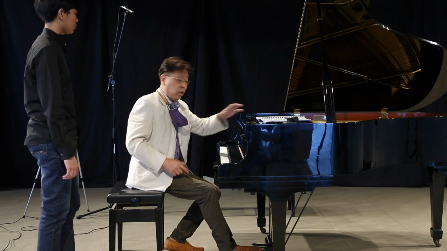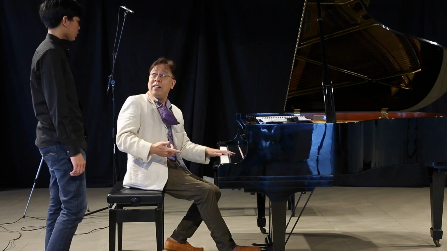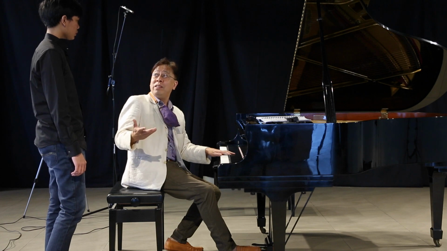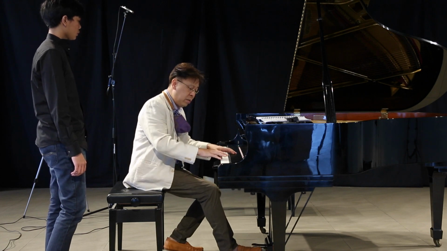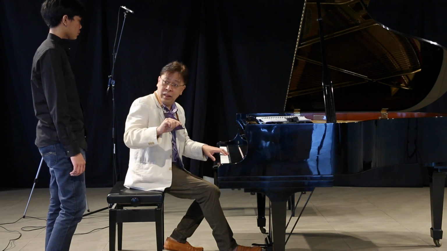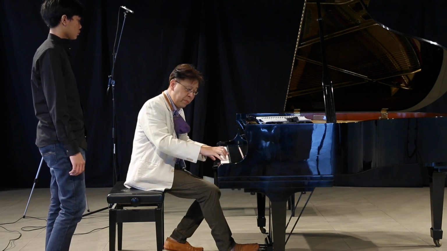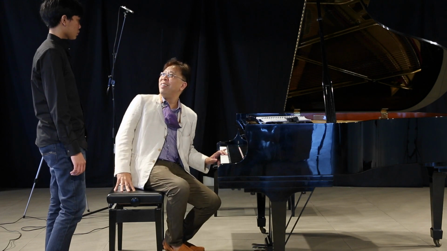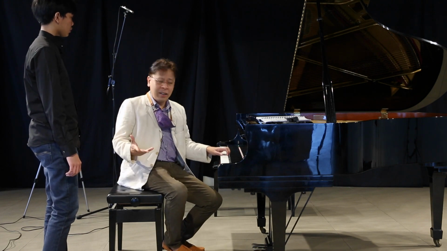I know it's staccato, but isn't that not staccato even with pedal? It's still staccato. And then if I take out the pedal in the next group, see, it's a different color all of a sudden.